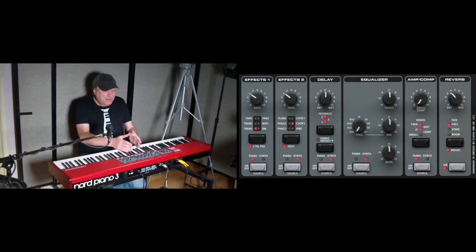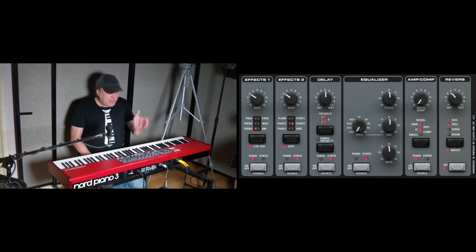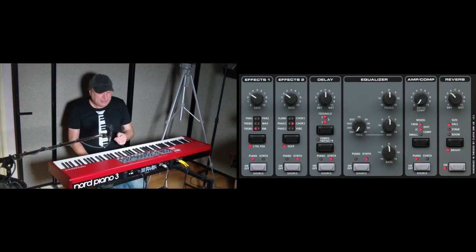The next 6 panels or sections over here are effects, and they're labeled effects 1, effects 2, delay, equalizer, amps and compressors, and reverb. And I just went through the reverb section.